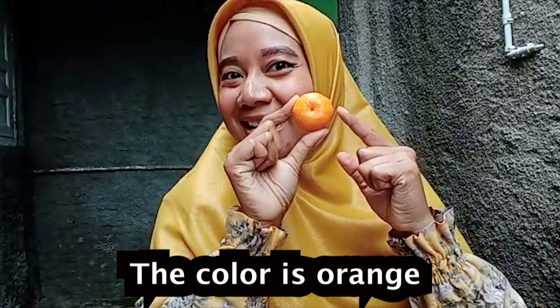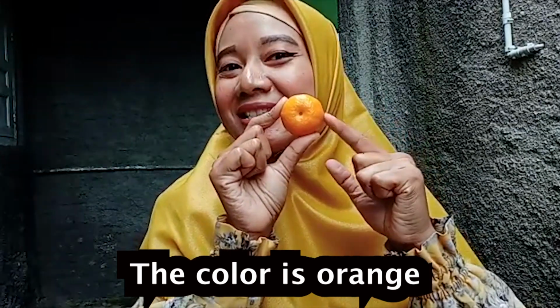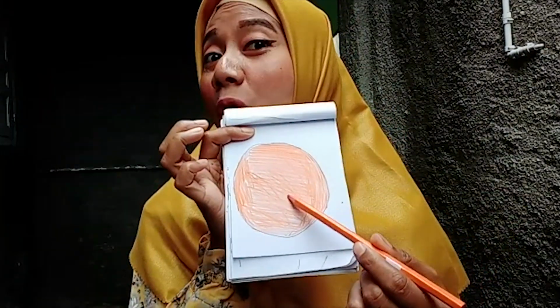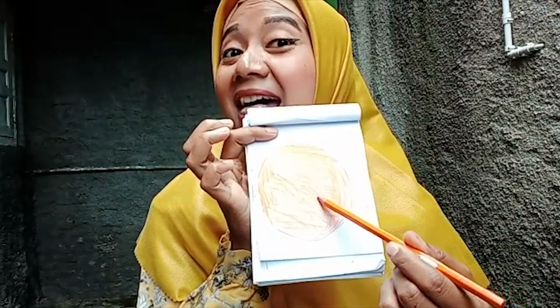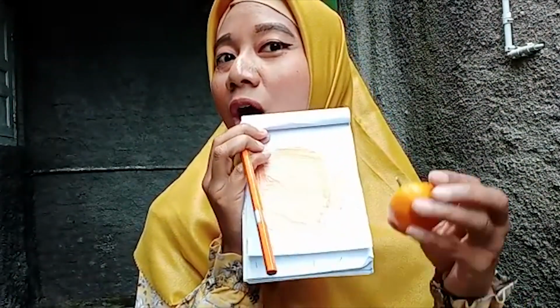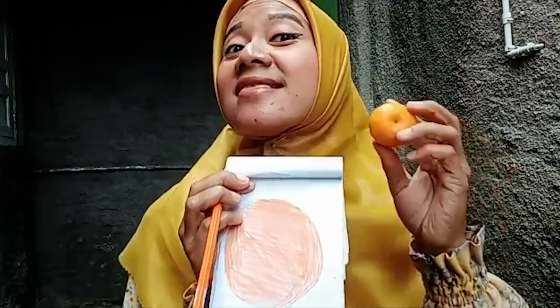The color is orange. The name of the fruit is orange. Orange. This is orange.